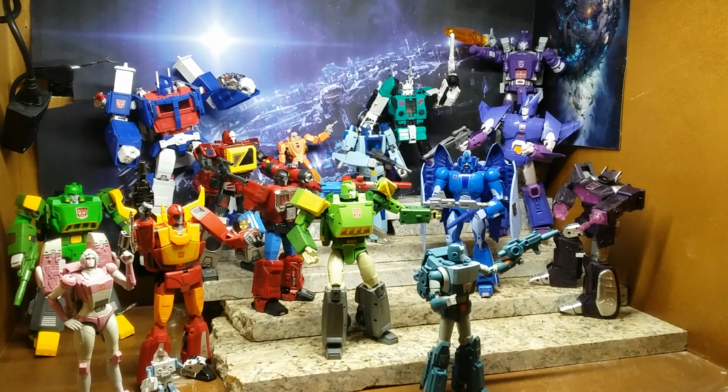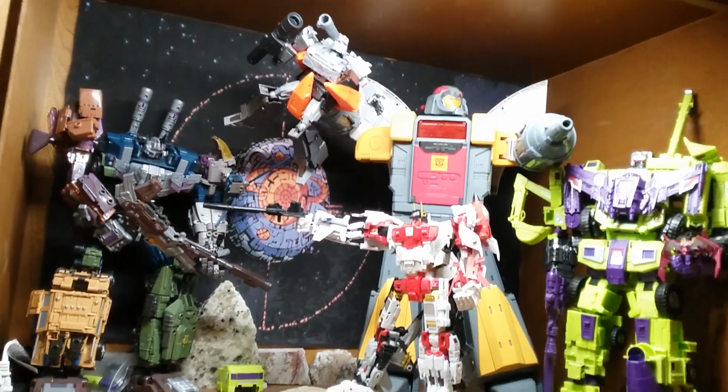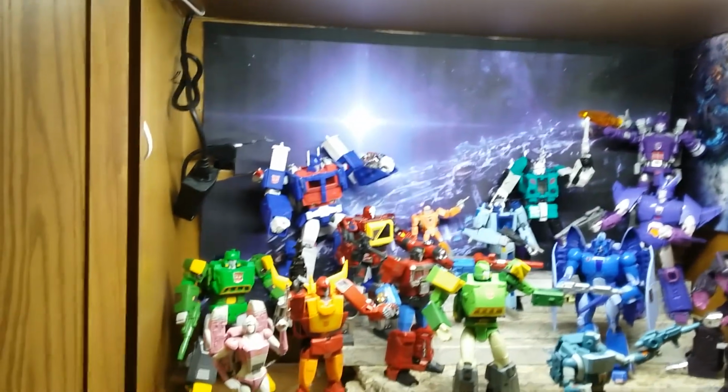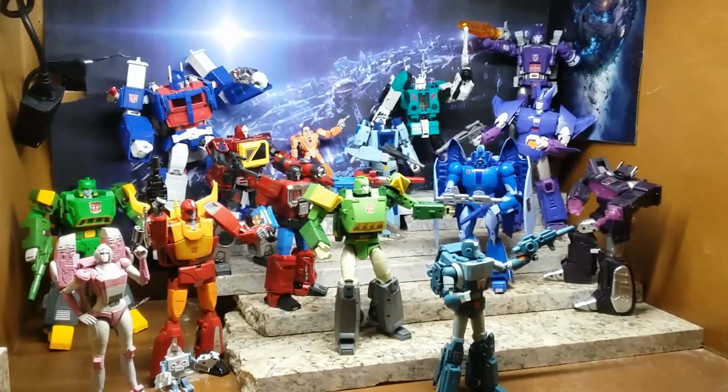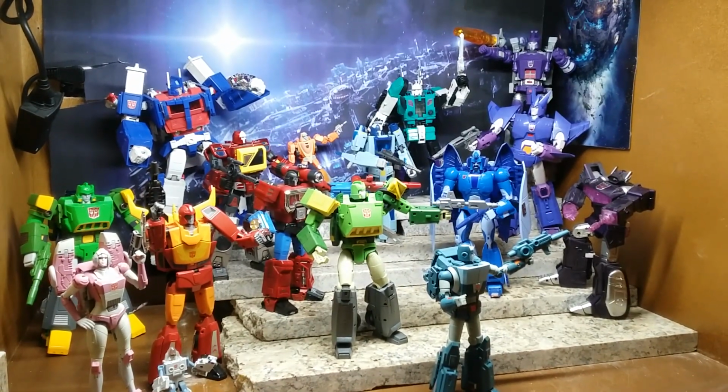This time I'm talking about how I'm going to display my Transformers Masterpiece movie stuff, and I've got a couple of displays to talk about. I've got some stuff going on up here, and just kind of what I've done and why I'm displaying like this. Some other really cool stuff is going to be going on, so if you stick around to the end, I've got something cool for Star Wars if you're into that at all, and what I'm going to be doing down the road with that. So anyway, let's get into it.